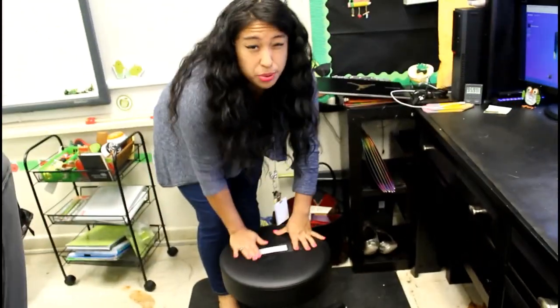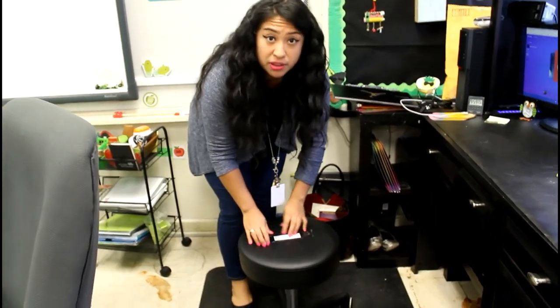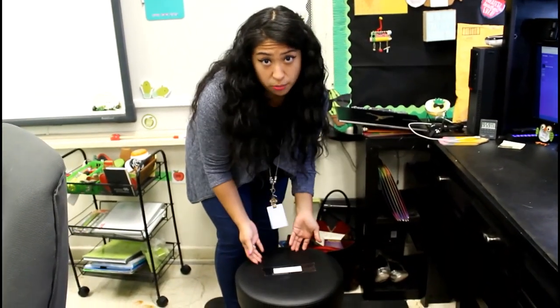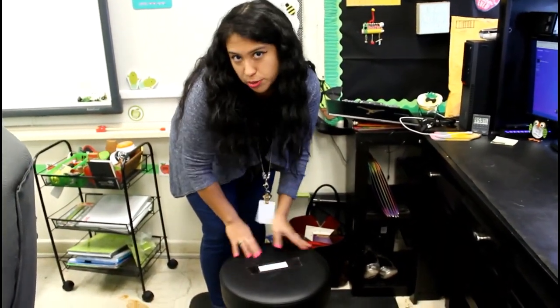And it's pretty good. I have these 2 chairs because I do have something called push-in help. It's another teacher that comes in to help. I even labeled it because the children will try to be creative and get on it, and I don't want them to hurt themselves. So this is only for that push-in help. Printer, great idea.